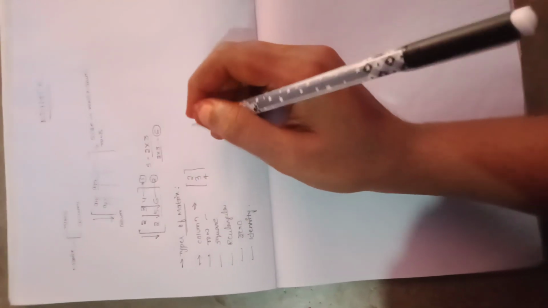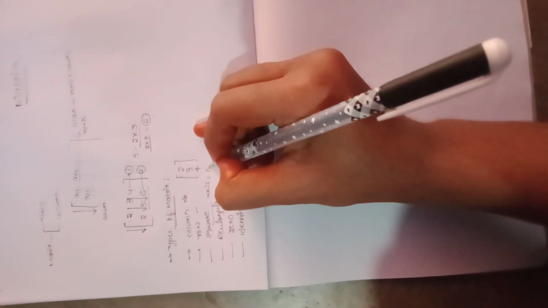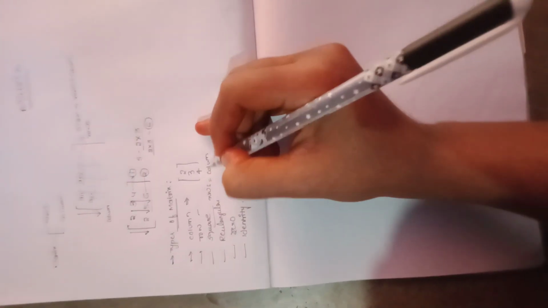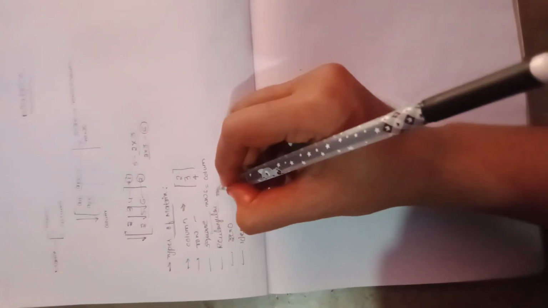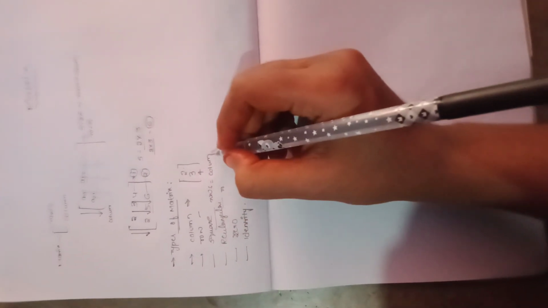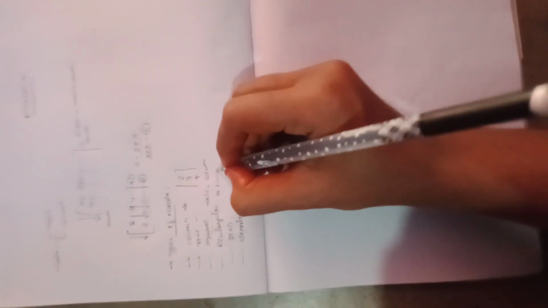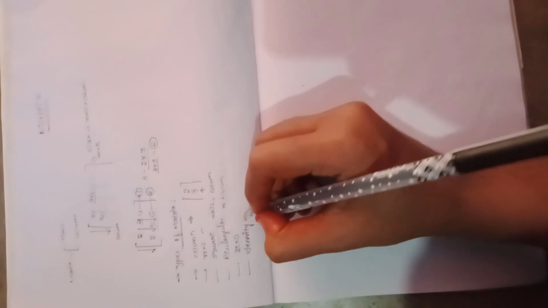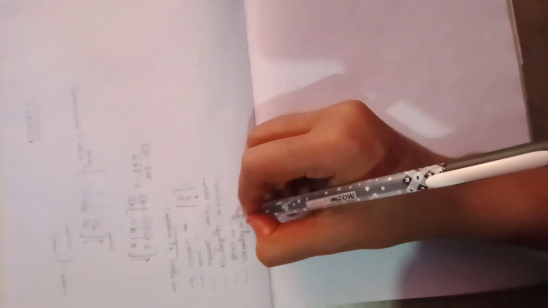And then row matrix: similarly, we have only one row and the column is 1. Then square matrix, where the number of rows is equal to the number of columns. And rectangular matrix, where the number of rows and columns are not equal. Zero matrix, where the matrix is equal to 0.